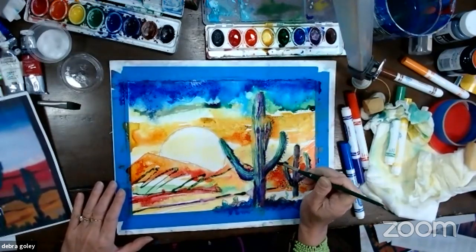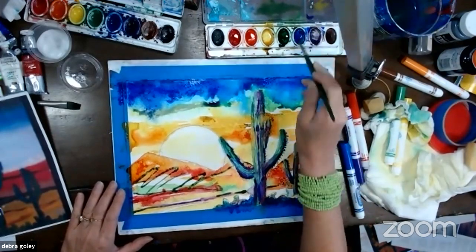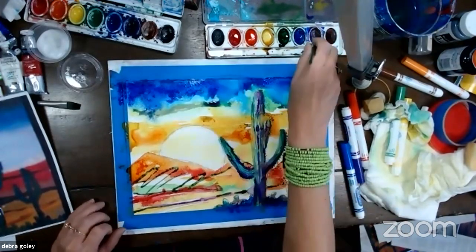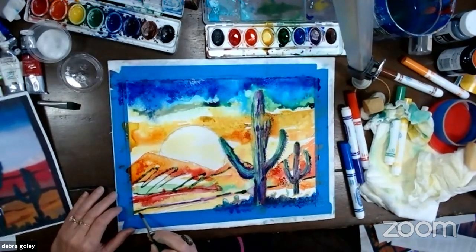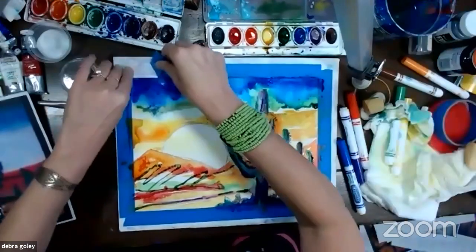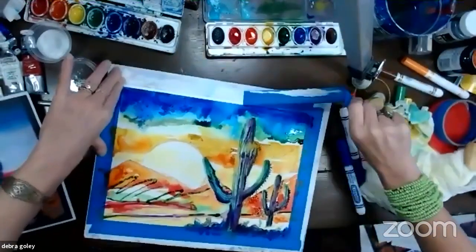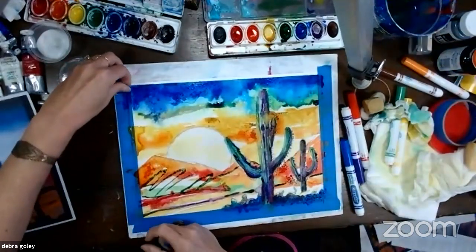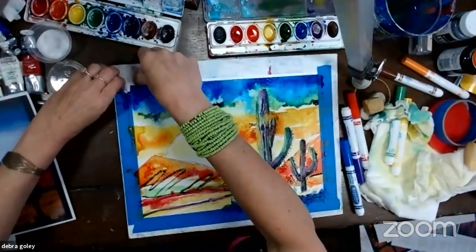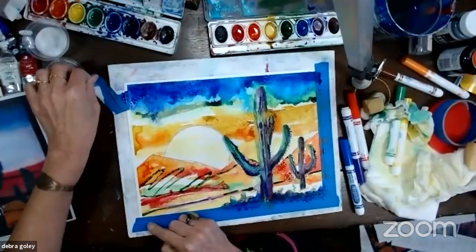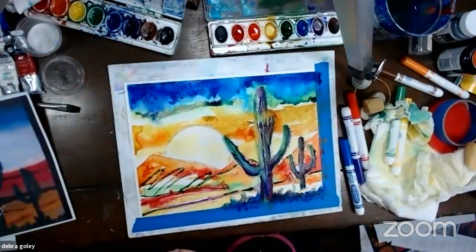There were none of these saguaros in the place I went hiking last week. But I took lots of pictures. When you pull tape, you should always pull it away from your drawing. Pull it into the wet area, you could rip the paper.